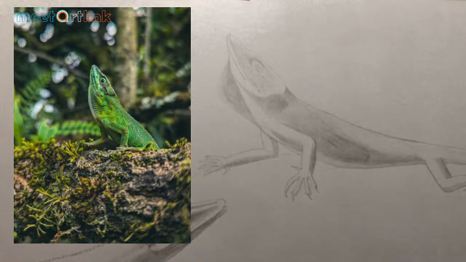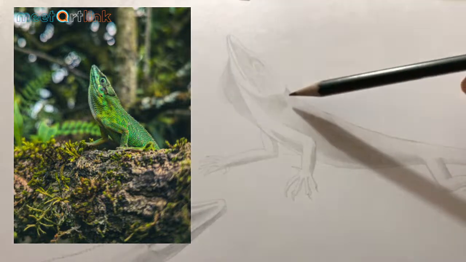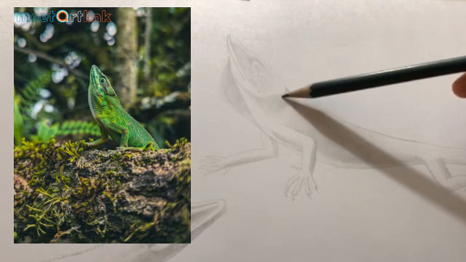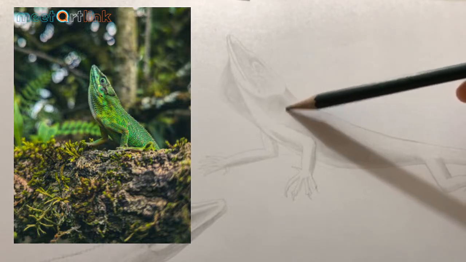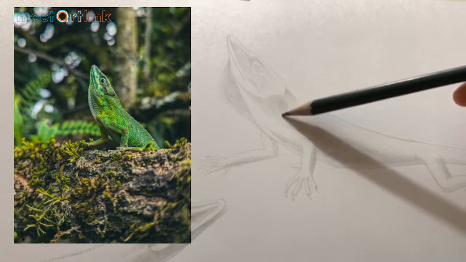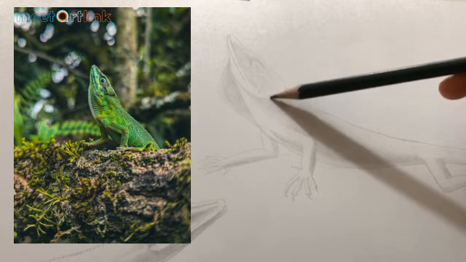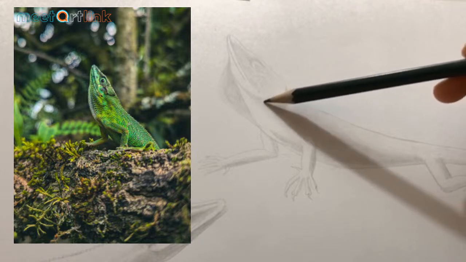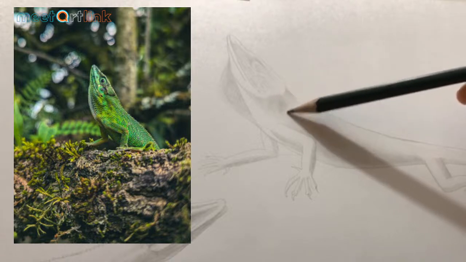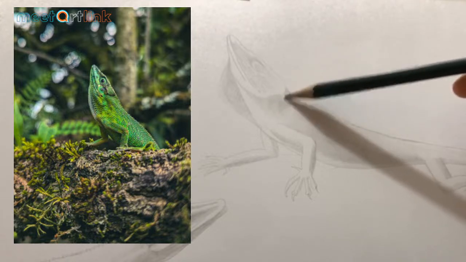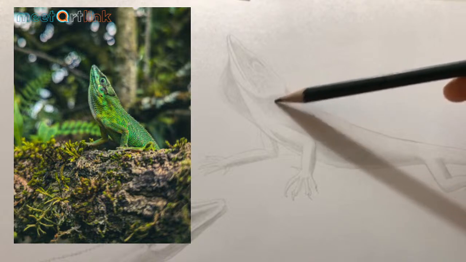I think going from this first layer to the second layer is very, what would be the word? Very rewarding, maybe. It's just because we really see the difference.